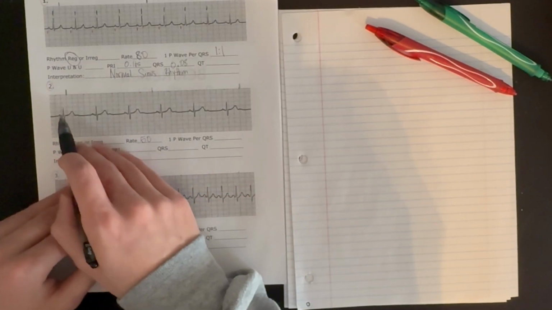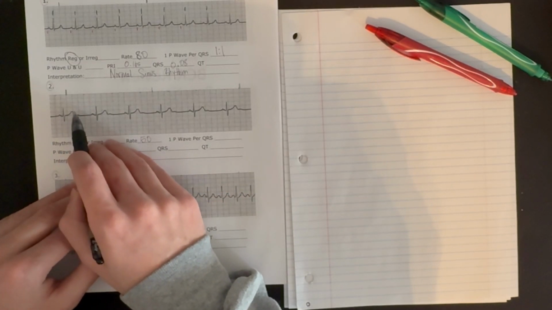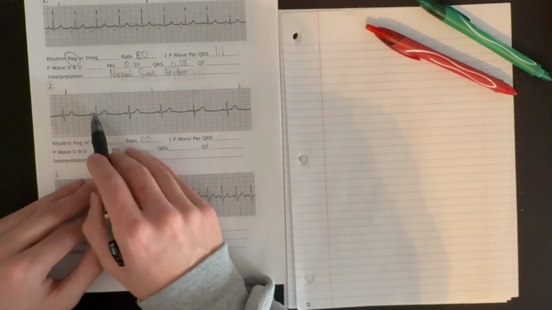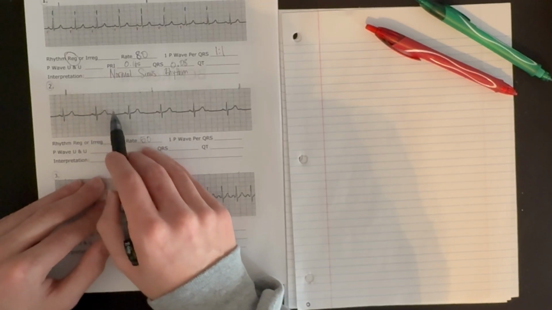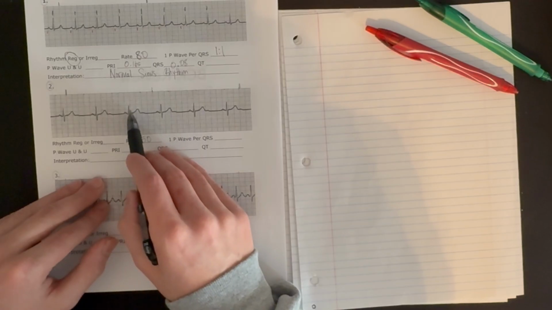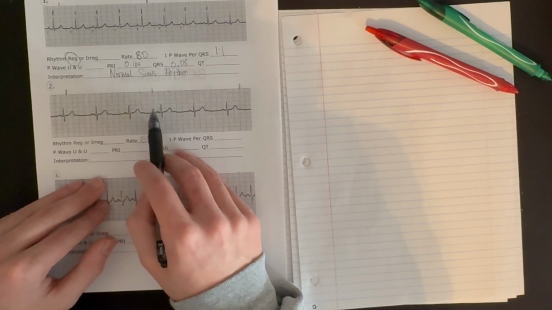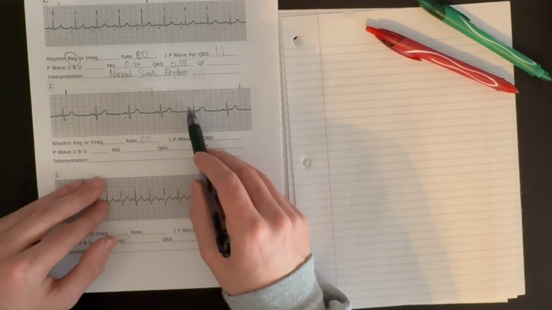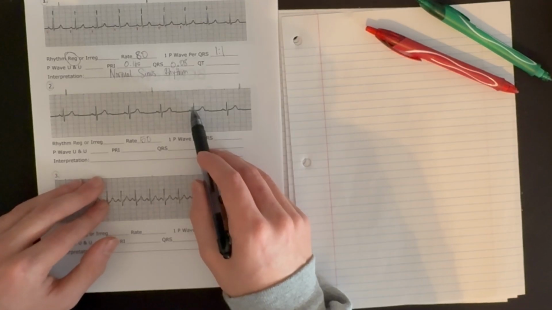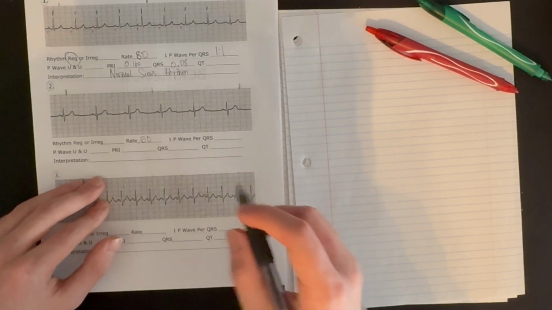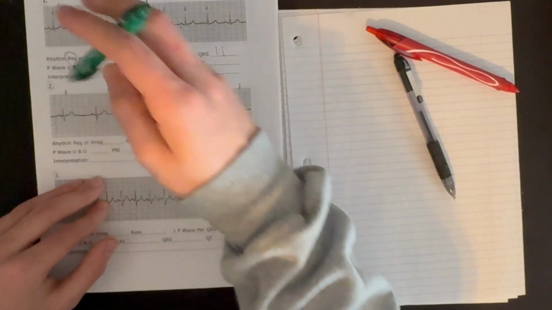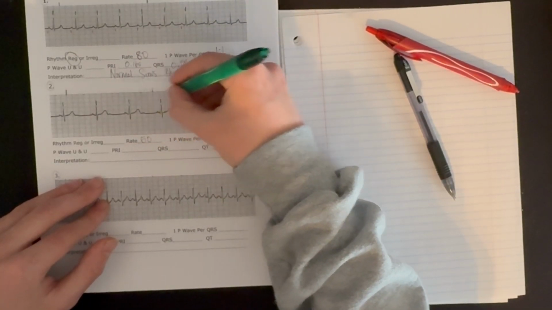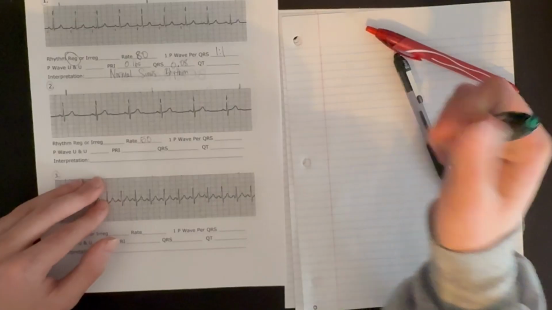Let's look at our rhythm. Let's count a half, 1.5, 2.5, 3.5, 4.5, 5.5 between the R to R interval, or QRS complex to QRS complex. It's about 5.5 large boxes, and it stays that way. And so we have a regular ventricular rhythm, ventricular depolarization. It is the same time between each one.